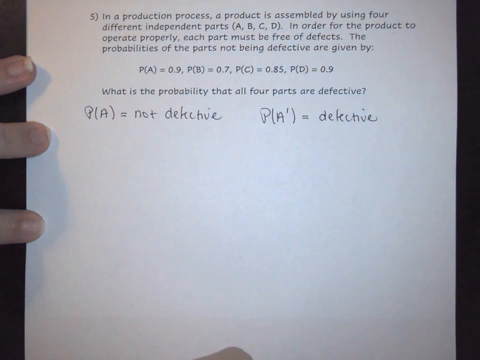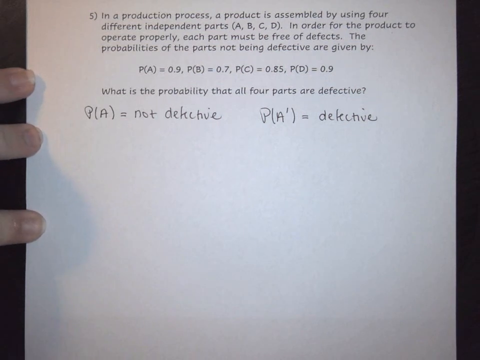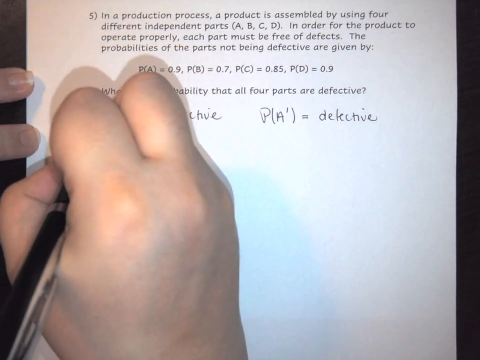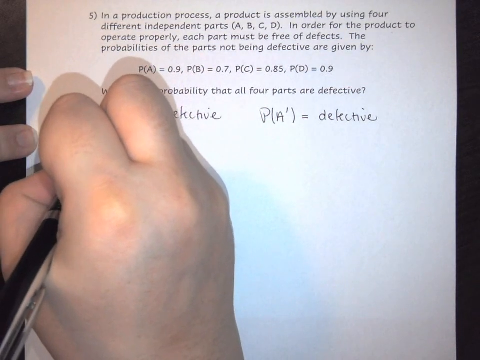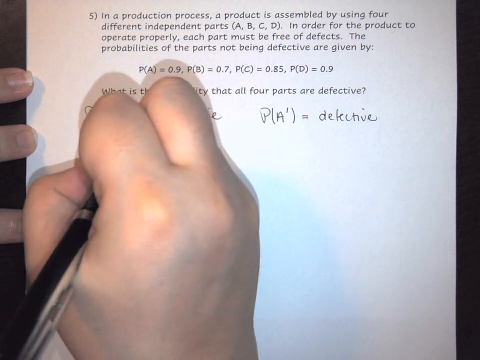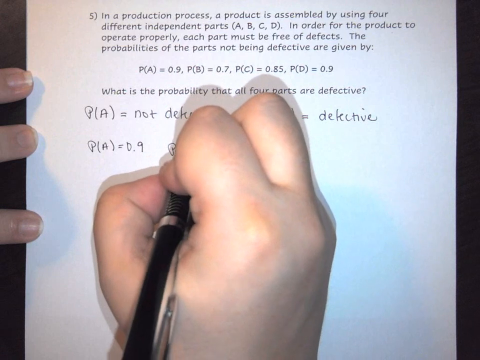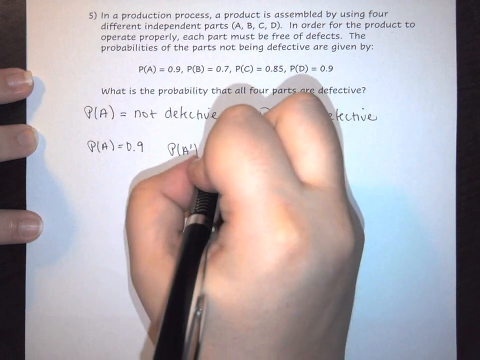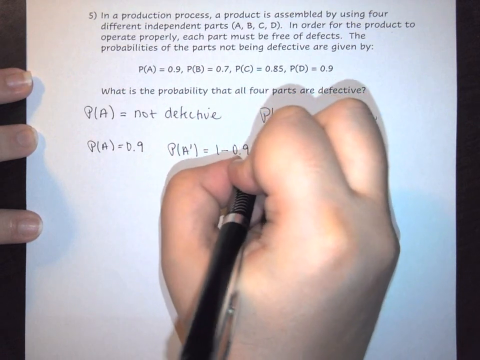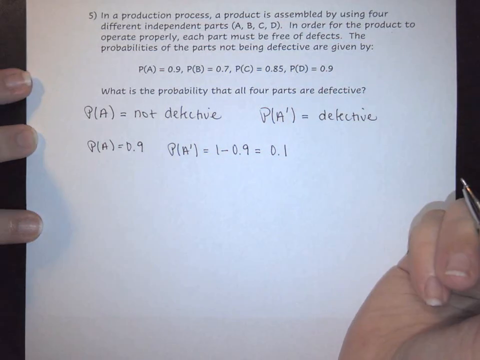Since we only have 2 choices here, you either work or you don't. So I have to look at the fact that the probability of A was 0.9. Therefore, the probability that it is defective would be 1 minus 0.9, which is 0.1.